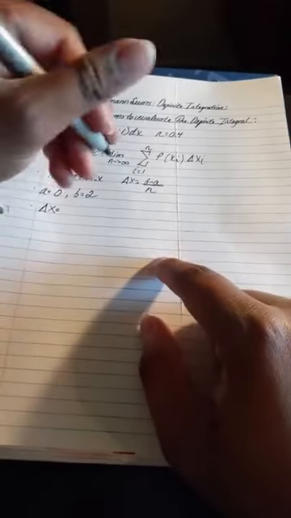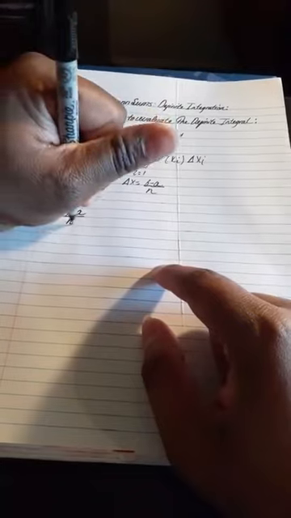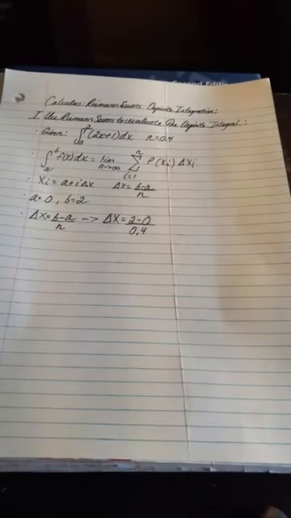is going to be equal to b minus a all divided by n. So that means delta x is simply going to be equal to 2 minus 0 all divided by 0.4. Make sure you take your calculator.